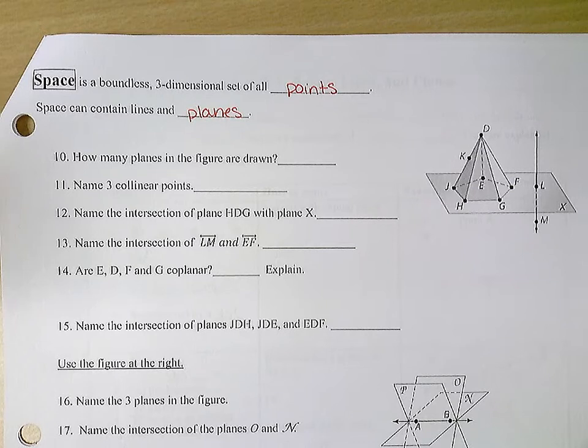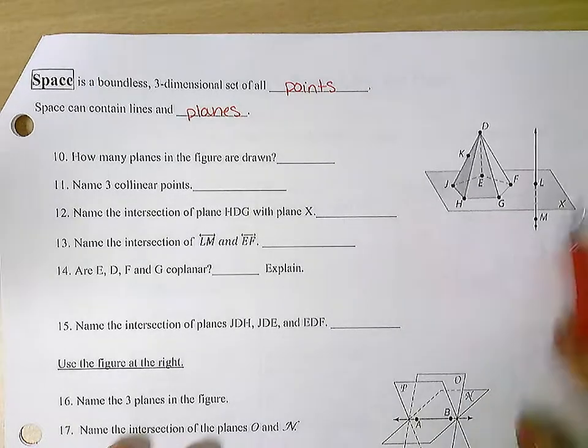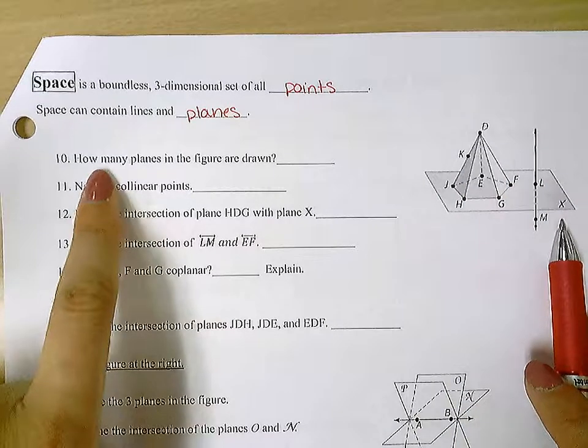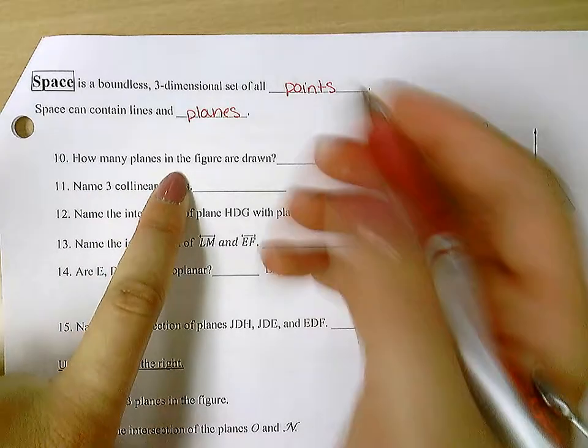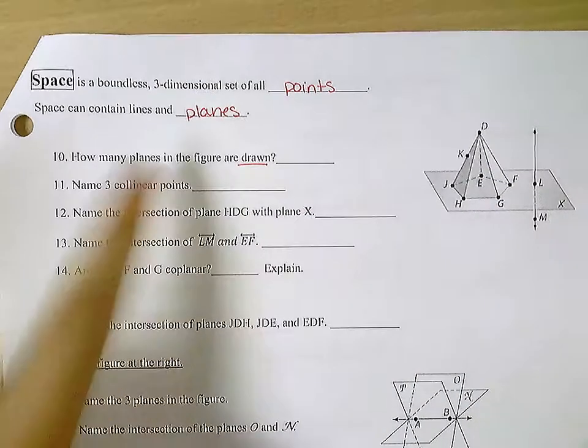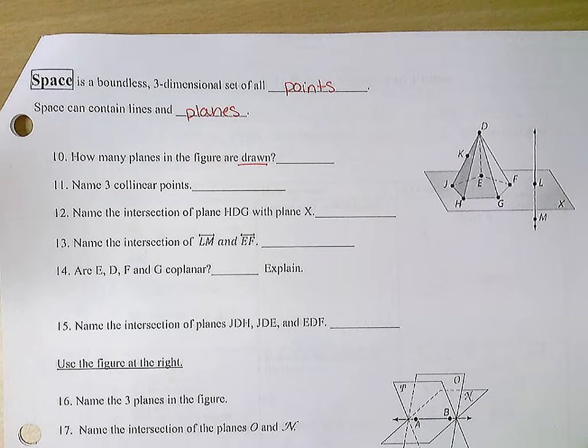All right, in this next section we're going to look at this picture, and we want to decide how many planes in the figure are drawn. We're not making up our own planes, we're just looking at the ones that are drawn in. So discuss that with your group really quick, if you have a group, since some people left. Count how many planes there are, and decide as a group what that number would be.